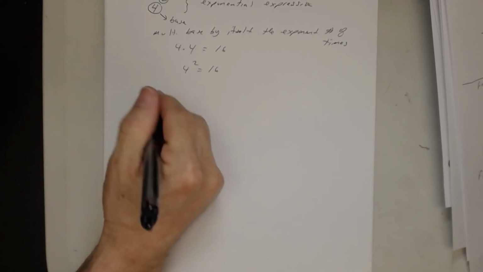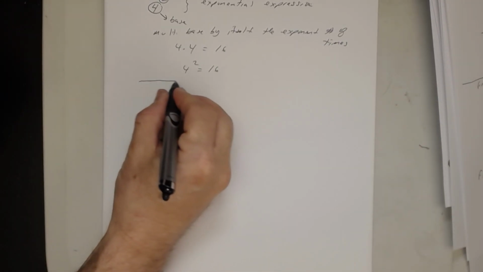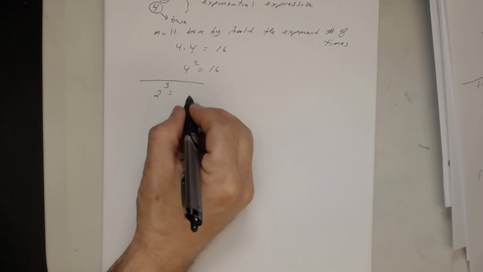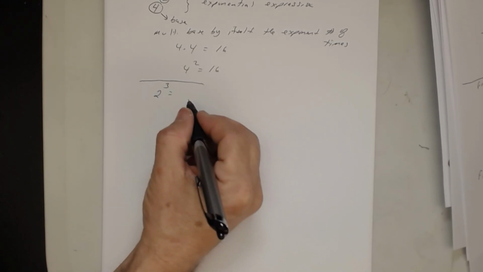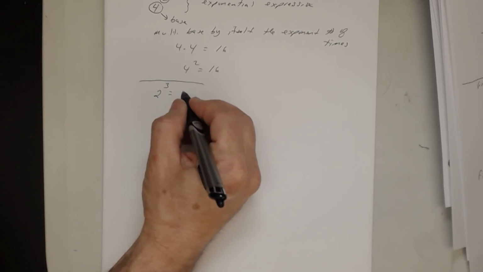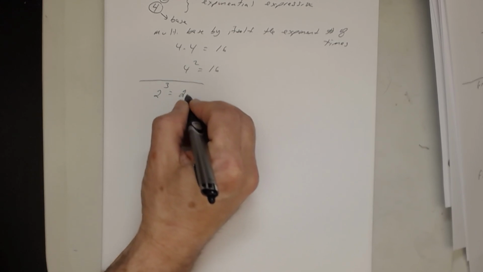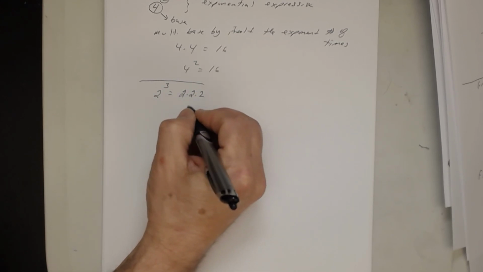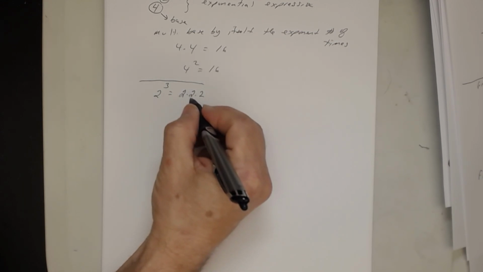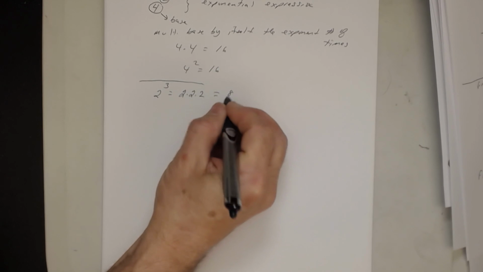So if you have, let's say, 2 to the third power, 2 cubed, that means the base is 2, and I multiply the base by itself how many times? 3 times. 2 times 2 times 2, and use the order of operations. 2 times 2 is 4. 4 times 2 is 8. So the answer is 8.